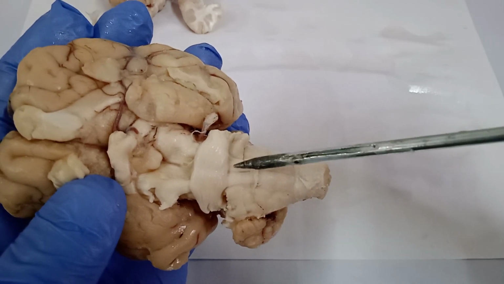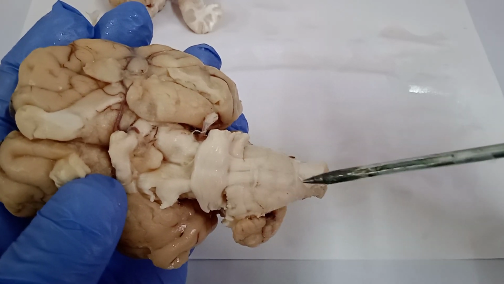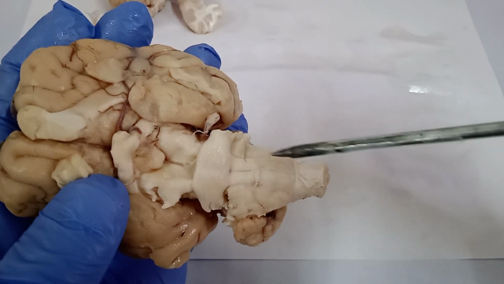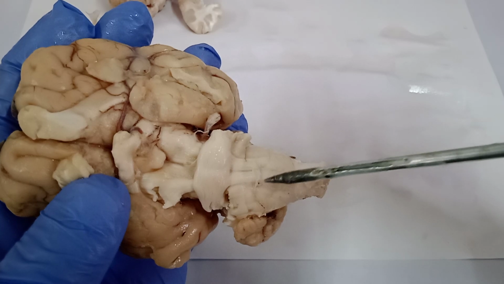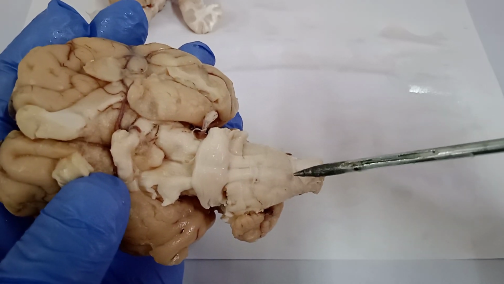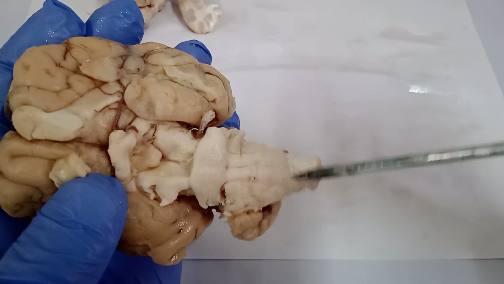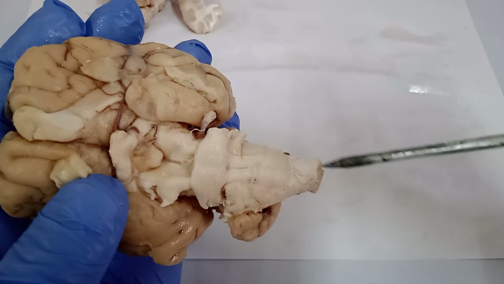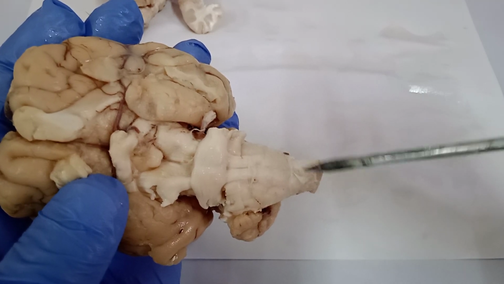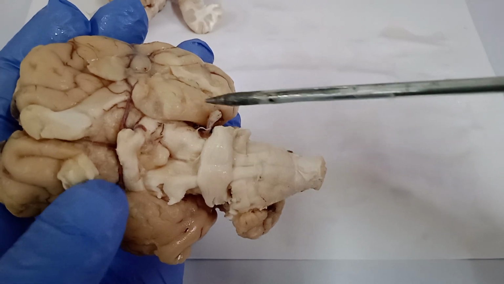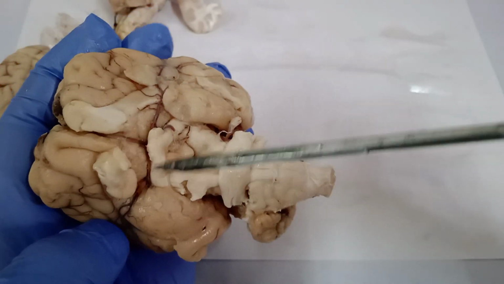These are the pyramids, because from the pons up to here will be the medulla oblongata. The medulla oblongata will be from here to here, and the main feature of the medulla oblongata is the pyramid. You can see this is one pyramid and this is the other pyramid. This is the end of the medulla oblongata, and from here the spinal cord starts. This is the beginning of the spinal cord. These are the pyramids, these are the trapezoid bodies, this is the pons.